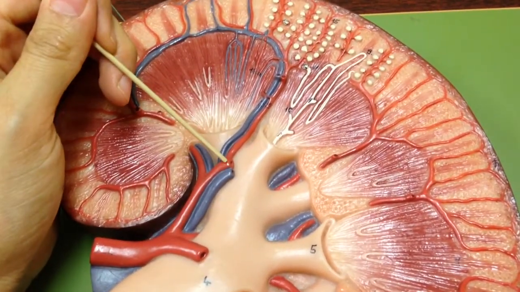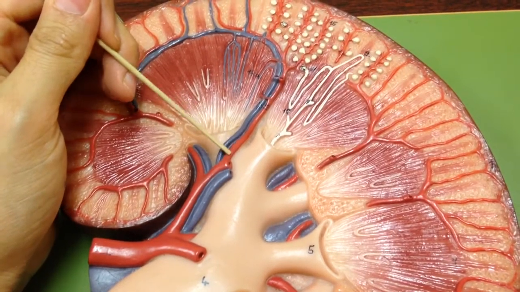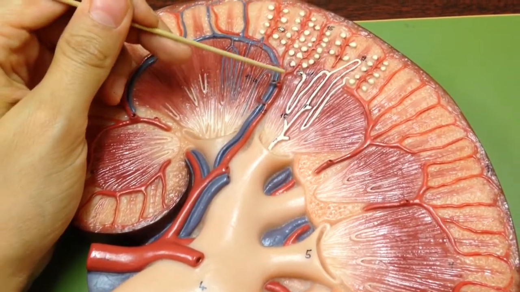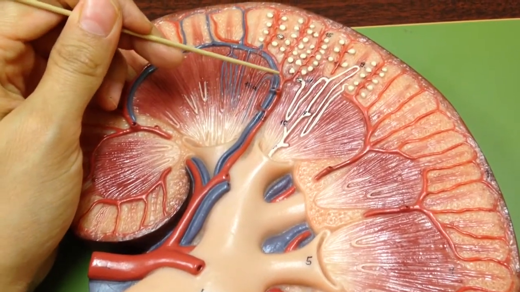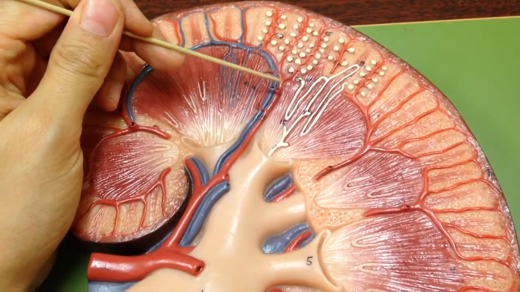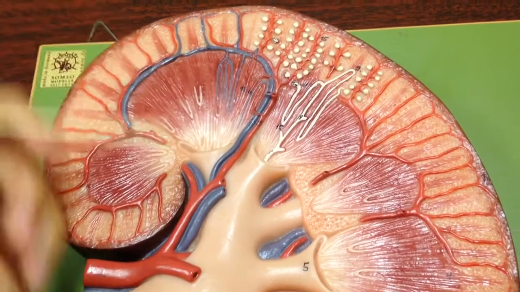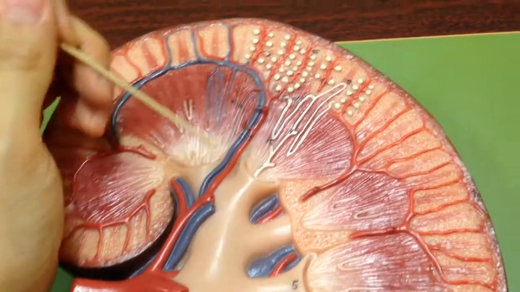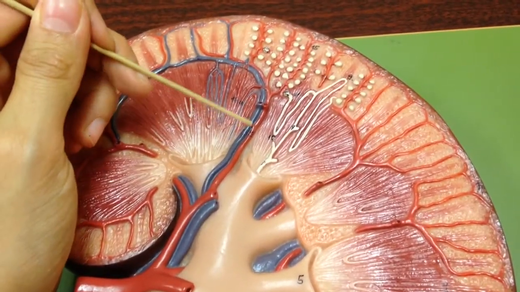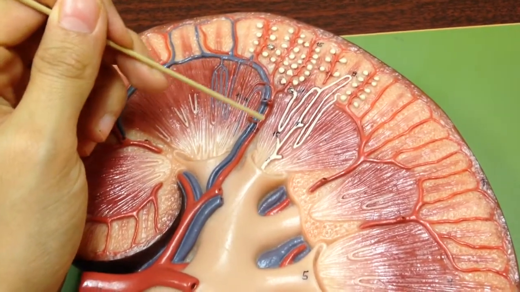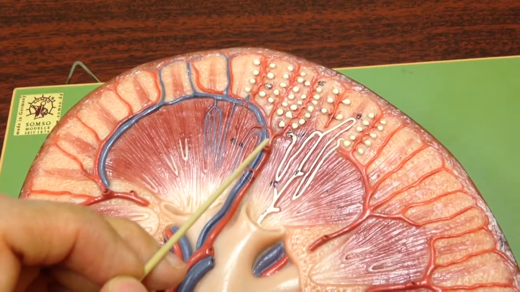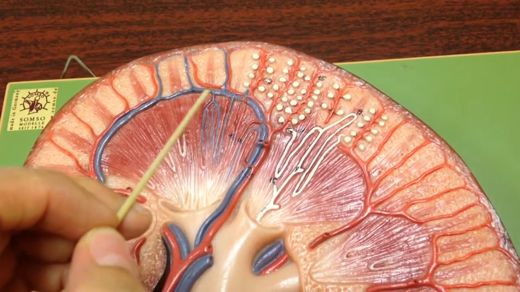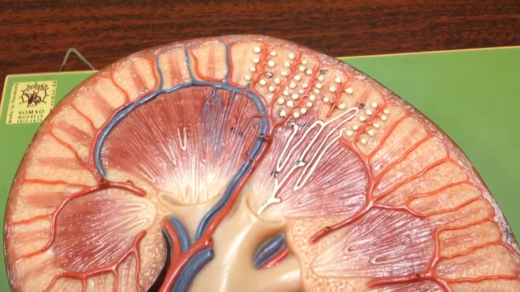And it will branch again, and it's going to move in between the pyramids. So when it moves in between the pyramids, these are called interlobar. So you had lobar here, and then it will branch, move in between the pyramids. We call it interlobar. And then the interlobar arteries are going to wrap around the base of the pyramid.